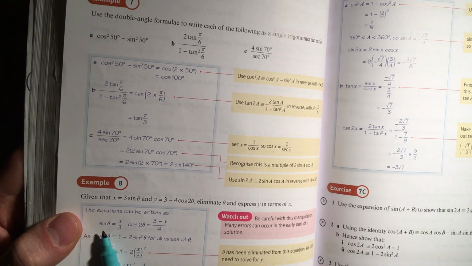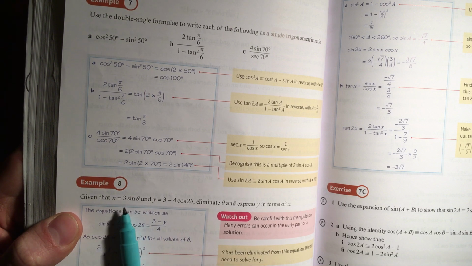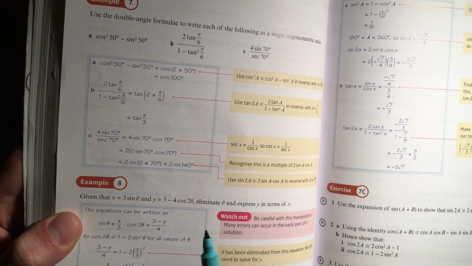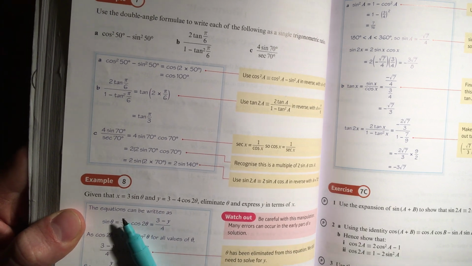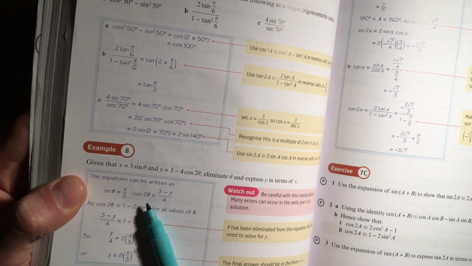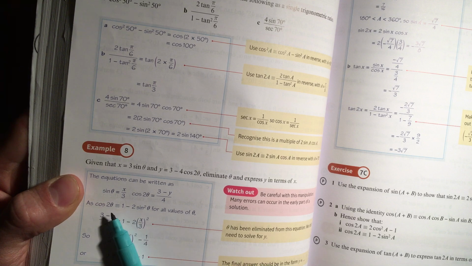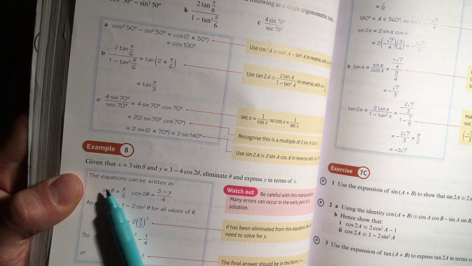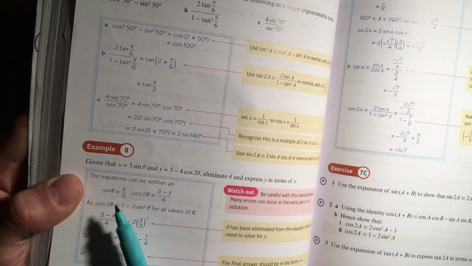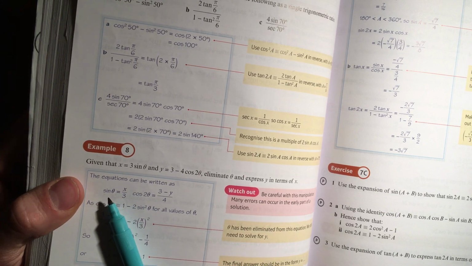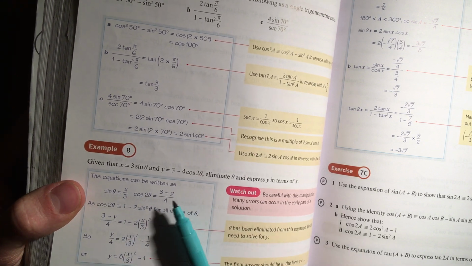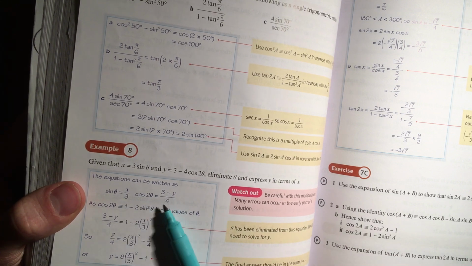Well, I've got sine theta, which is already written in terms of sine theta, and I've got cos 2 theta, so it's difficult to see how I can get rid of the theta. And the trick is that cos 2 theta can be written just in terms of sine squared. So I'll change cos 2 theta into the version that is sine squared, and then I can eliminate by substituting in with the sine squared, instead of finding theta on its own and then substituting in later. So that's how that little trick worked.